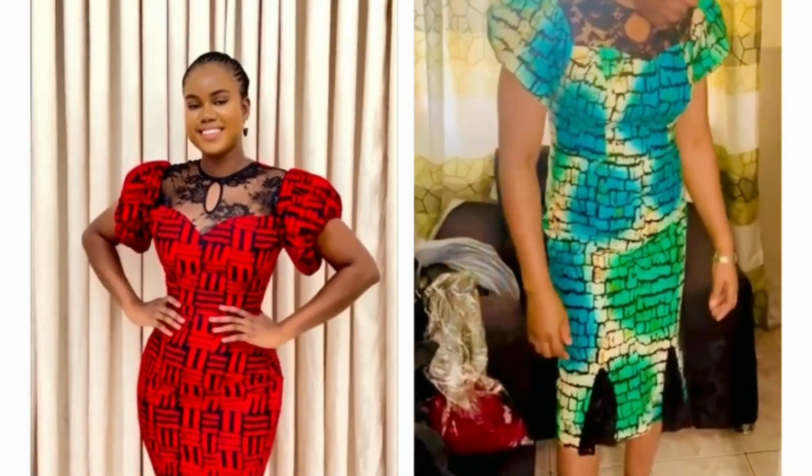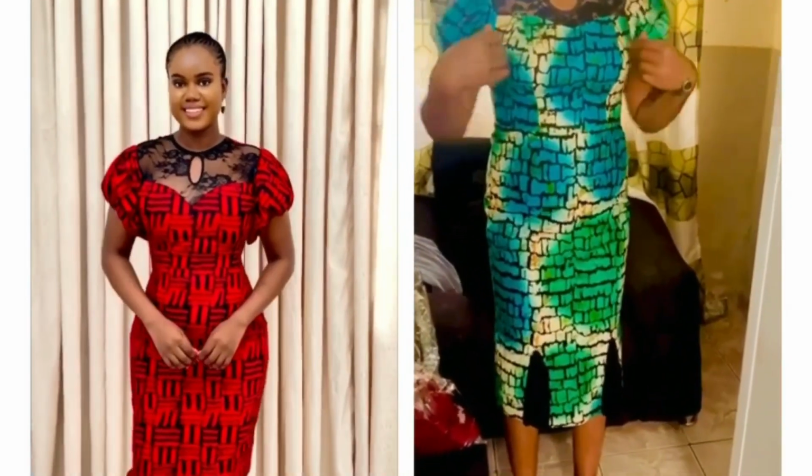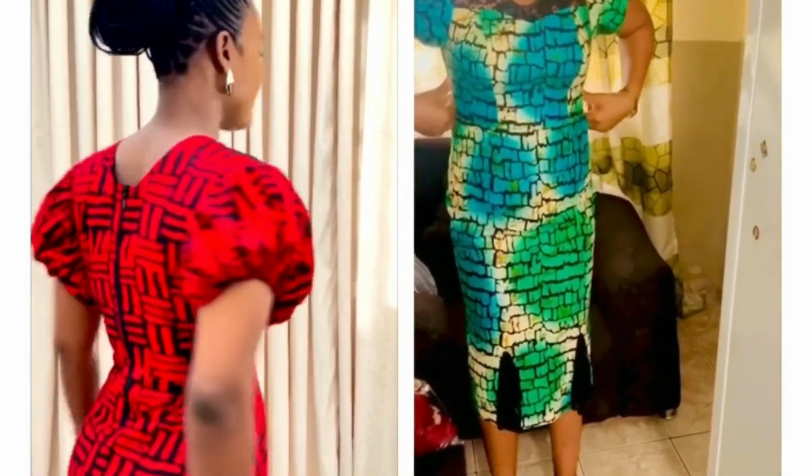I'm super excited about this tutorial because I'll be showing you how I made the dress on the right using the inspiration from the dress on the left.